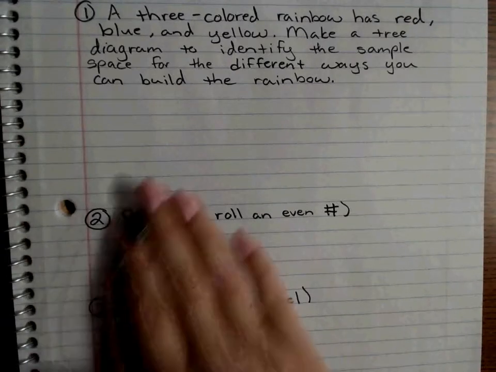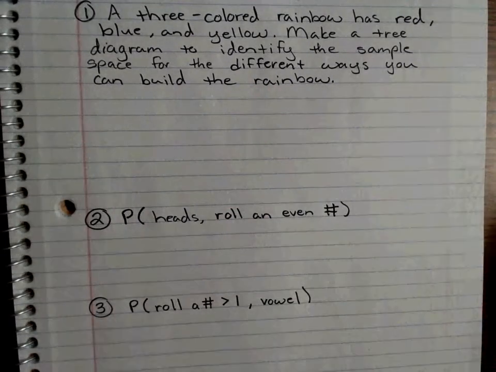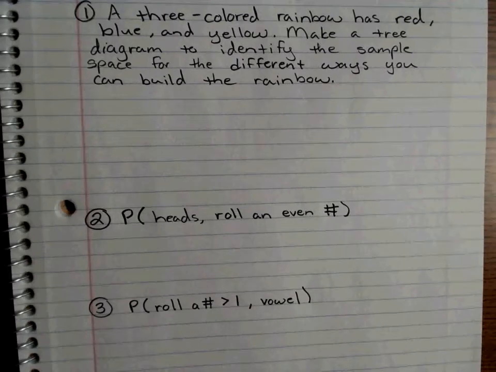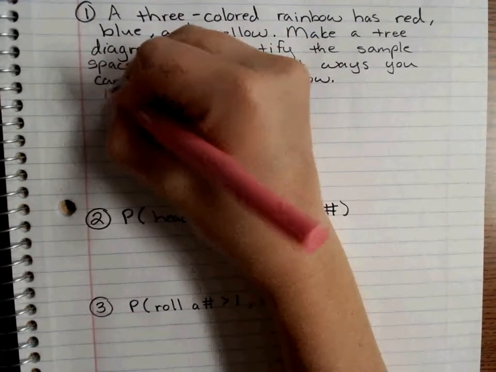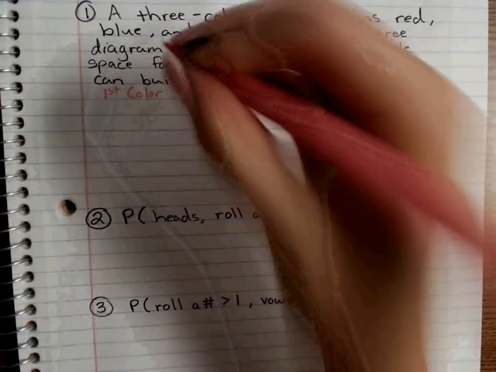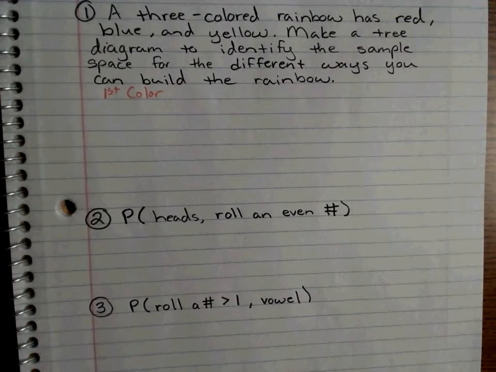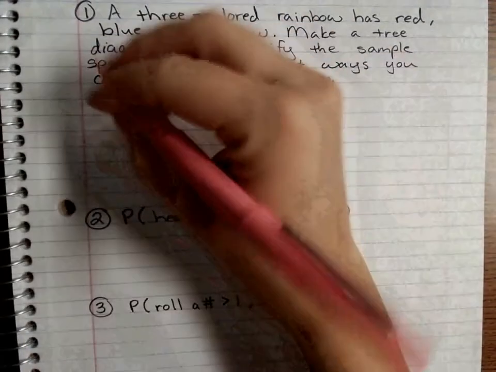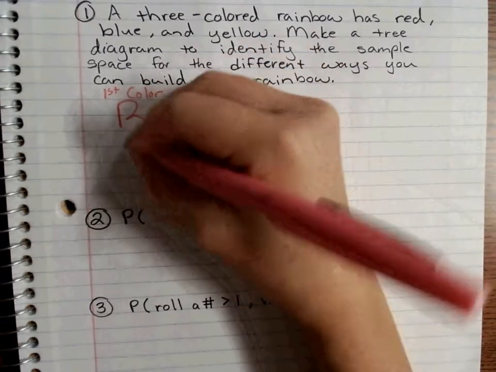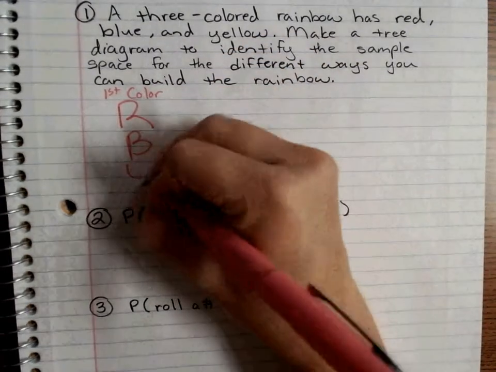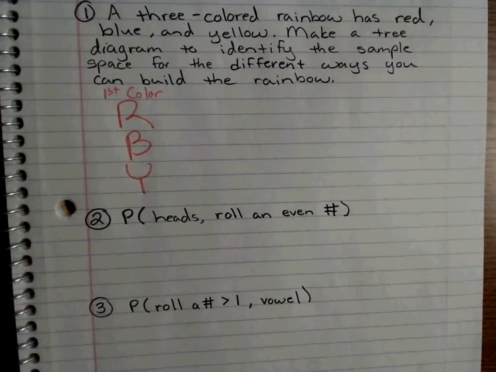So the first thing that we're going to focus on is the first color, right? So when we're choosing our first color, how many options do we have to choose from? 3, right? Red, blue, and yellow. We have all 3 possible colors to be able to choose from. So I'm going to put down red, blue, and yellow. Those are all 3 possible outcomes that we have to be able to choose from.